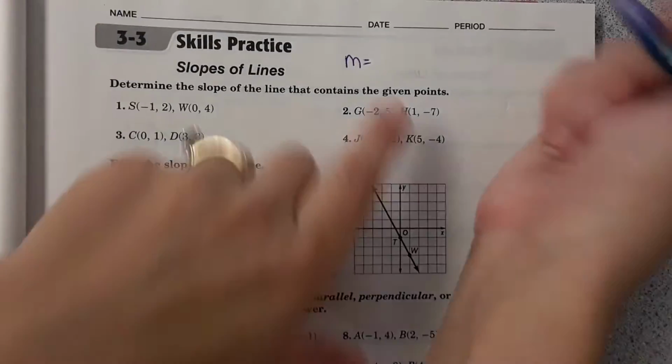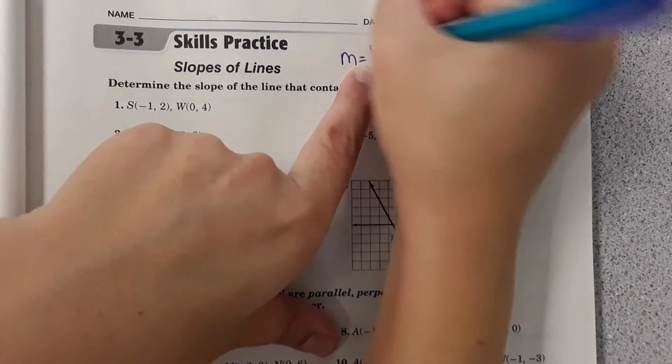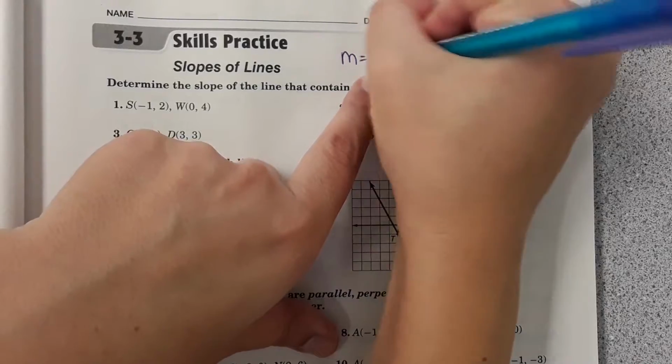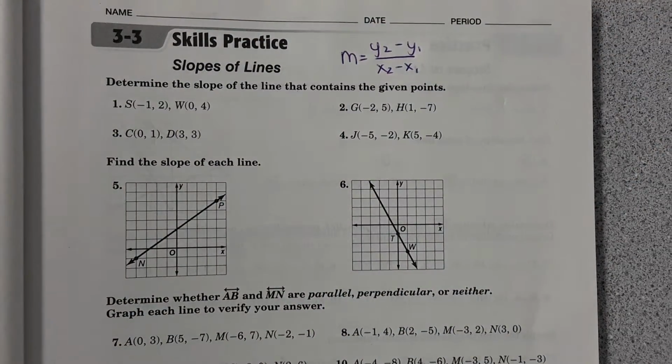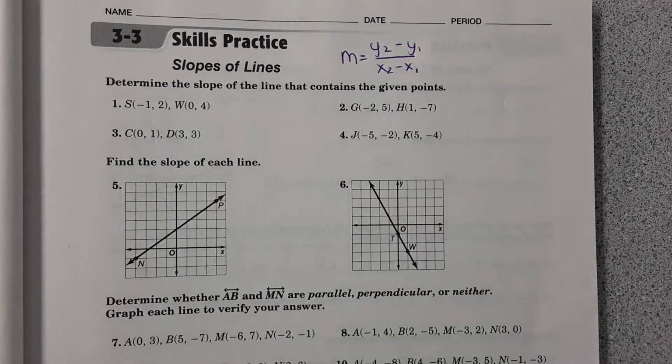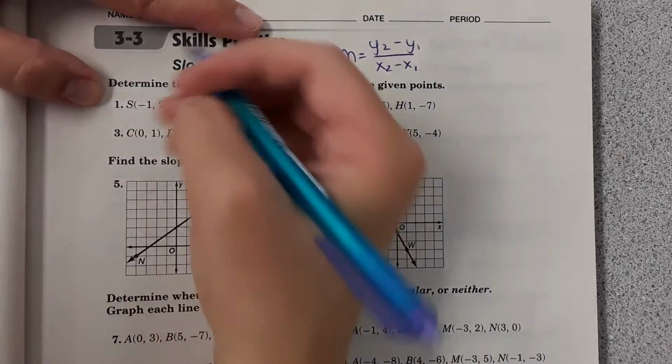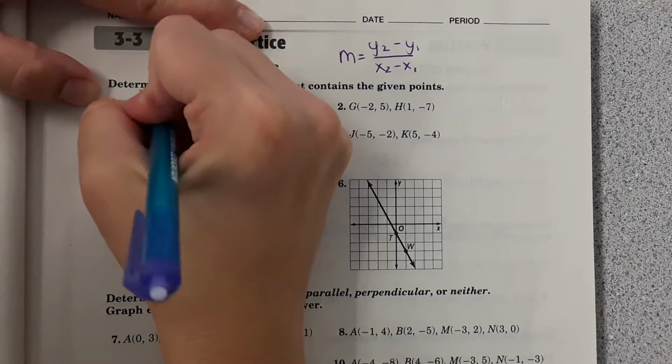Okay, so the equation for slope of a line is y2 minus y1 over x2 minus x1. Change in y over change in x. Right here with our points, we have x1, y1.